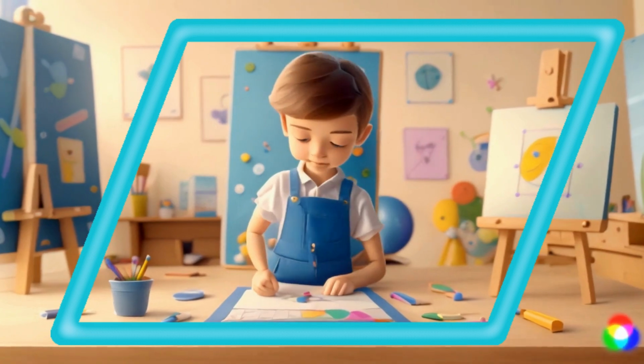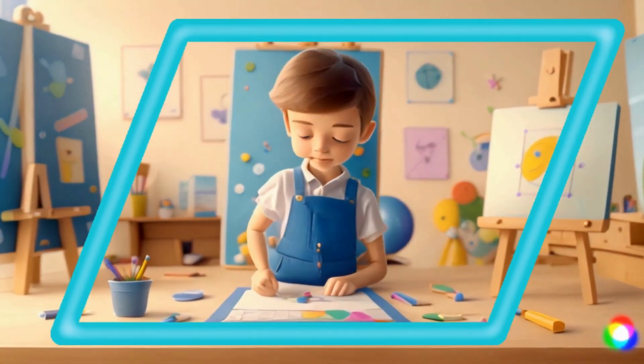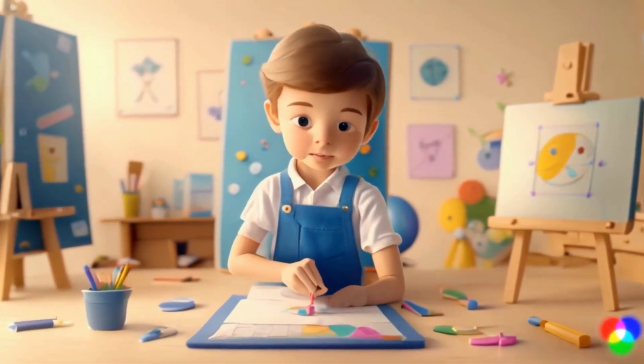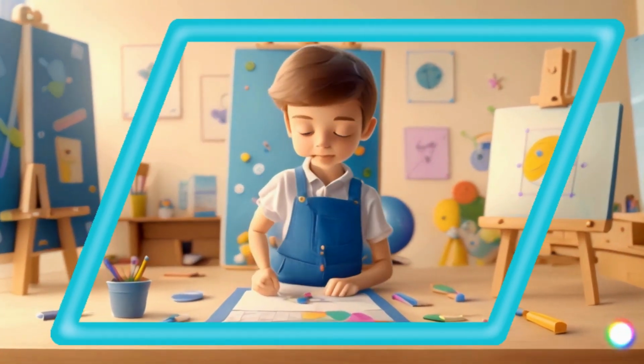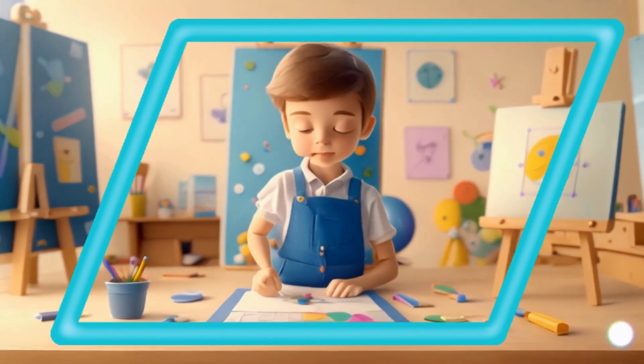Parallelogram, parallelograms, sides are parallel. Oh yes they are, rhombus sides, all the same. Shapes are so much fun.